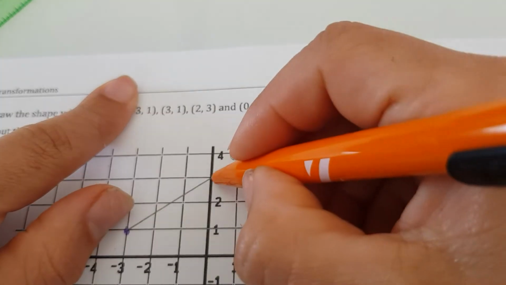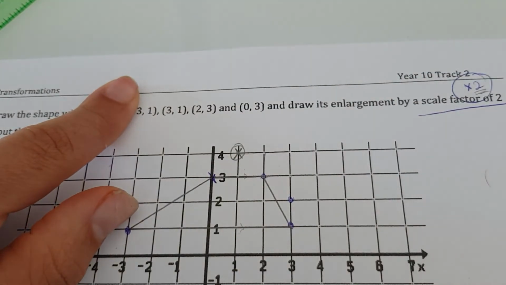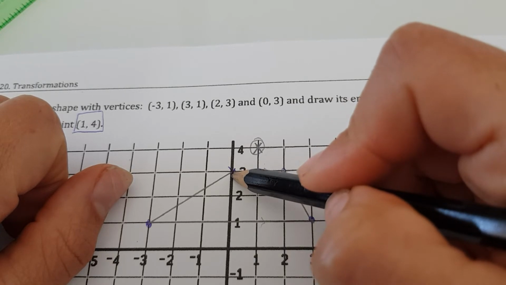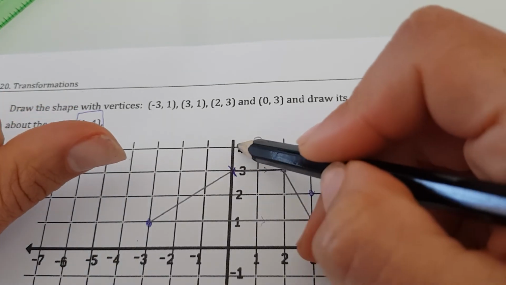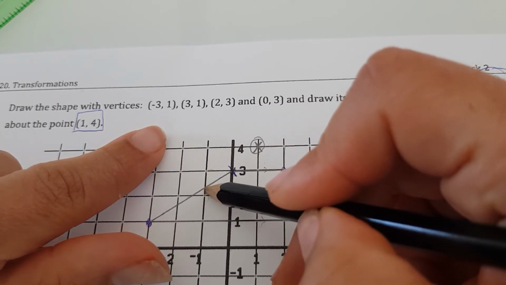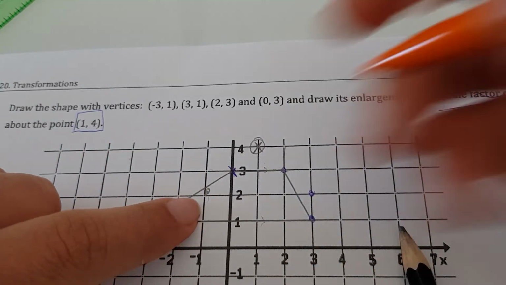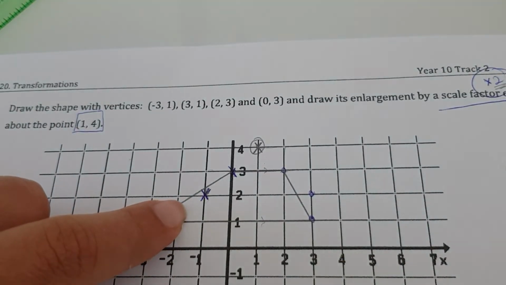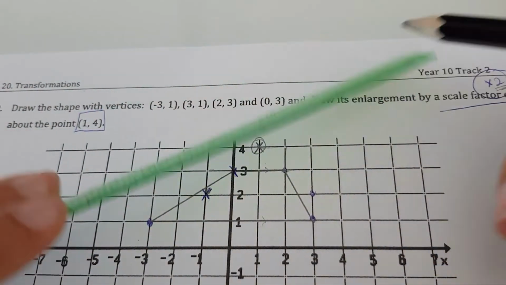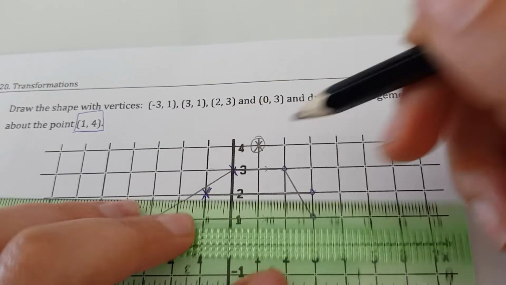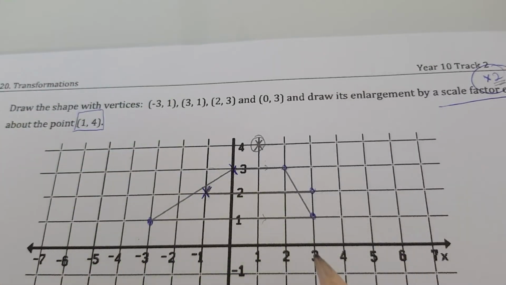Now, this point, that is 1 left, 1 down. So I have the same thing, 1 left, 1 down, and again 1 left, 1 down. So I did that twice, and it is over here. Okay. So basically, I've already formed the top part of the shape. Now, this one.